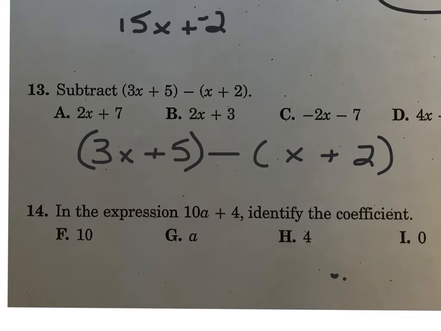For number 13, I rewrote it so it's a little easier to see. It's the quantity of 3x plus 5 minus the quantity of x plus 2. A little trickier. I have to take that minus sign, or subtraction sign, and change it to an addition. But then, by changing that one, I have to change everything inside the parentheses. So I change that to the opposite.